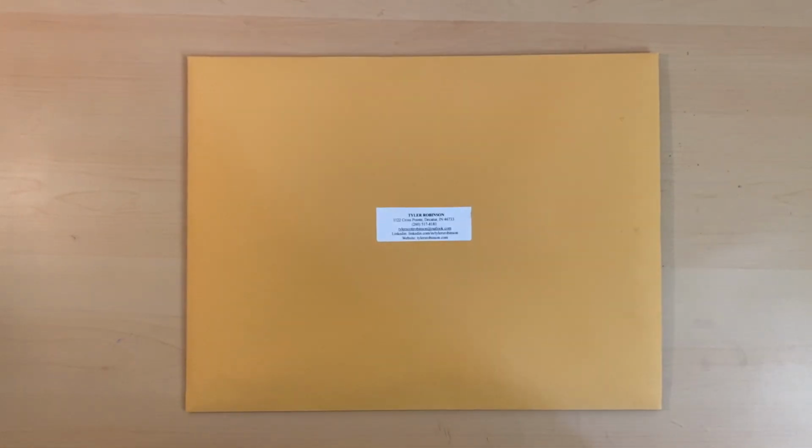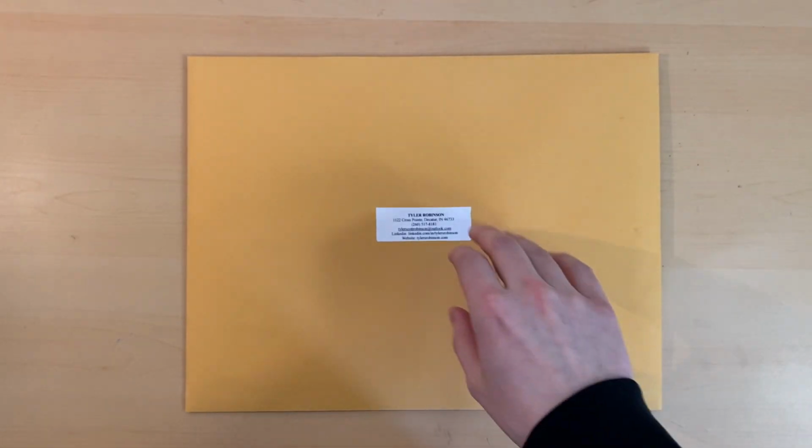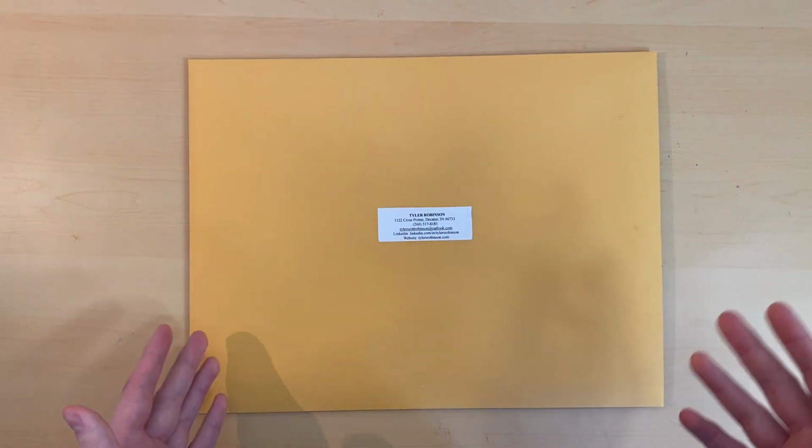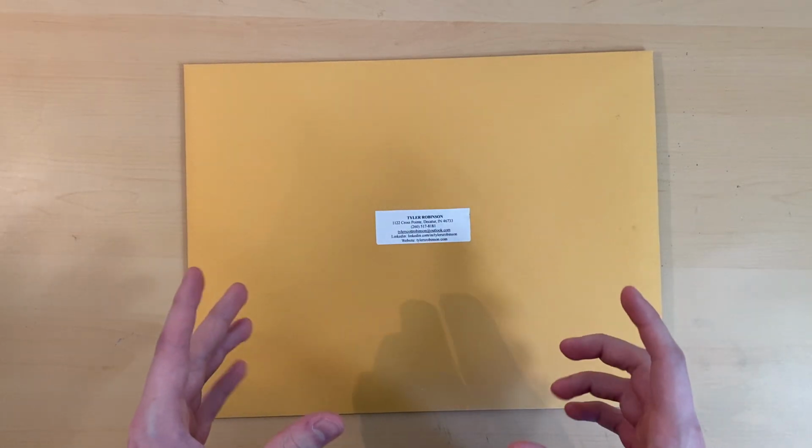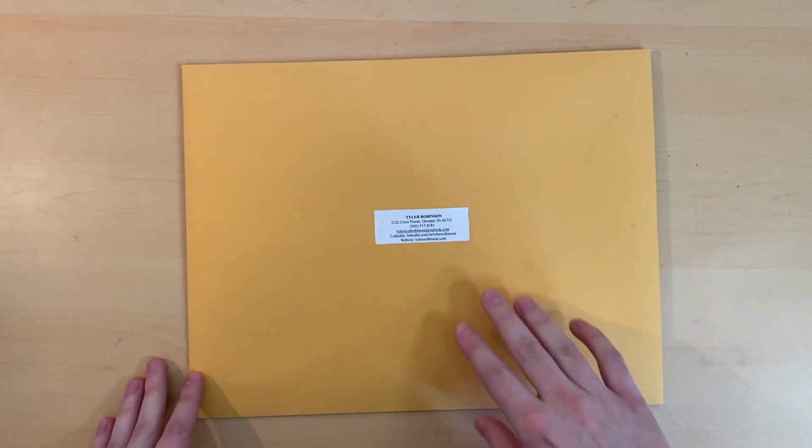So this is my job packet. I had to print a label like this because I don't have access to any way of printing a more professional or larger sized label. This was the best that I could get.